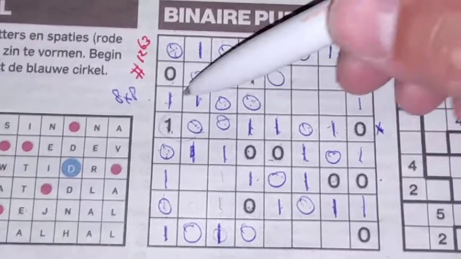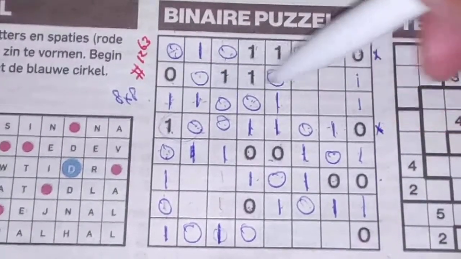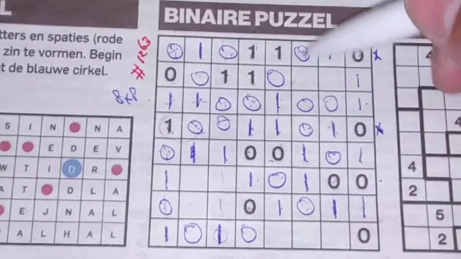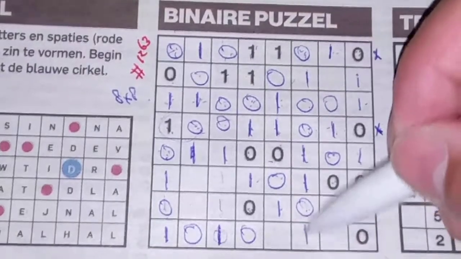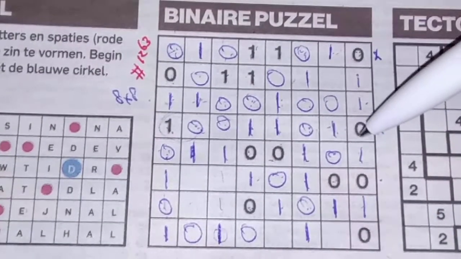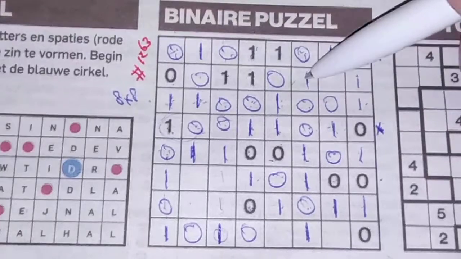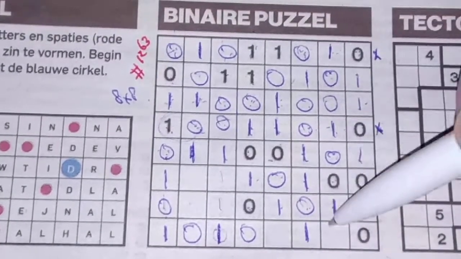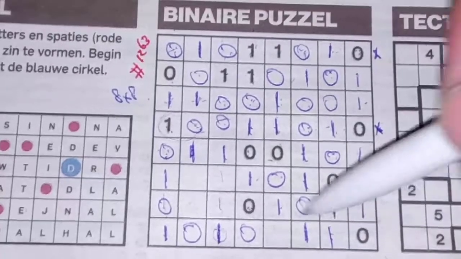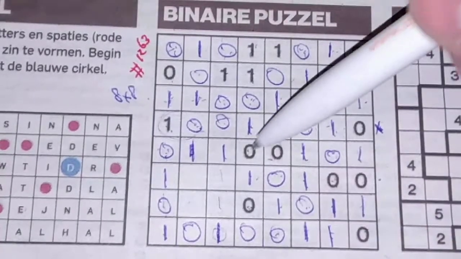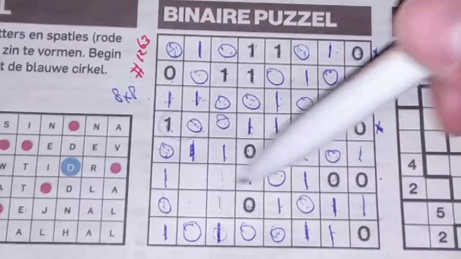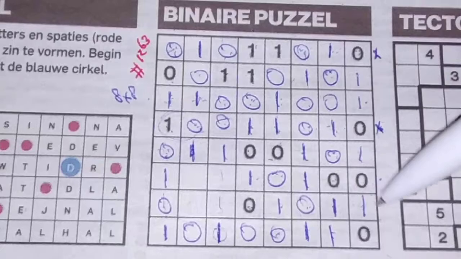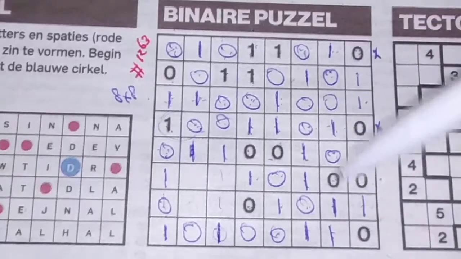Then double 0 here, one there, one. We have 4 ones, so the rest are 0s. We have here 4 0s in this column, so the rest are ones. And then between two ones comes a 0. We have 4 0s, so the rest are ones. Double one here, and a 0 there, and a 0. And then I need to compare, I think, here. Yeah. Double 0, double one, no.